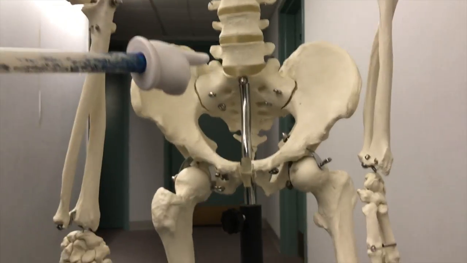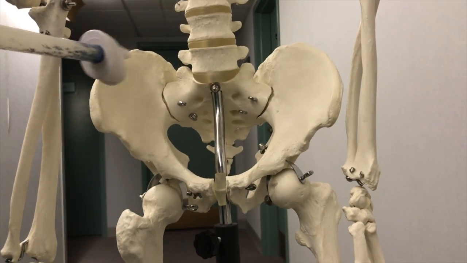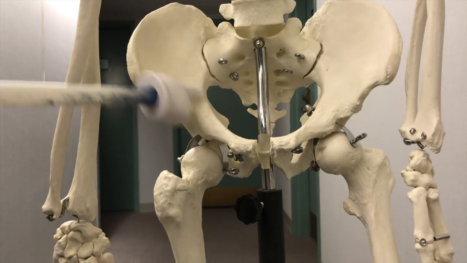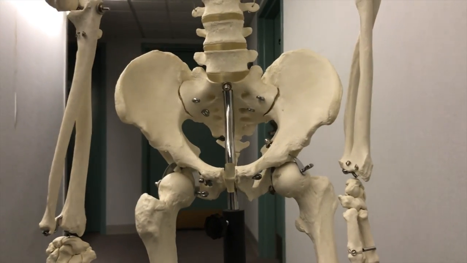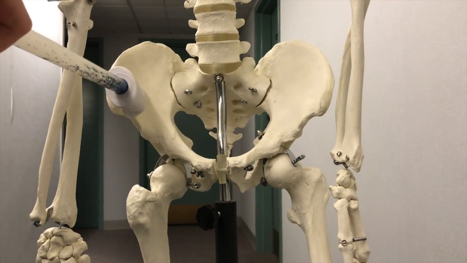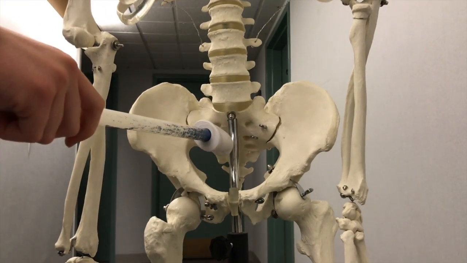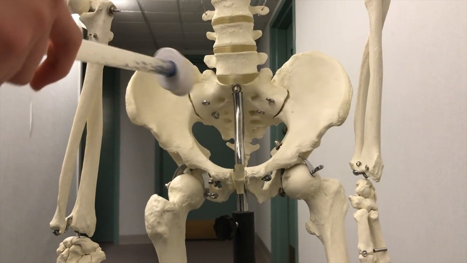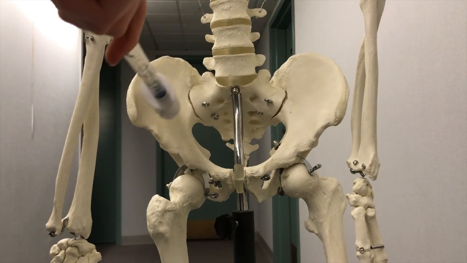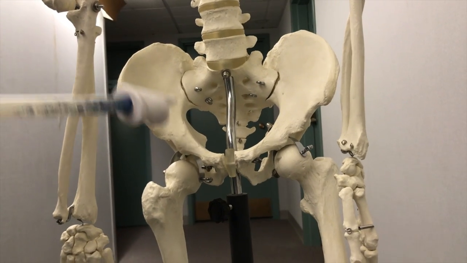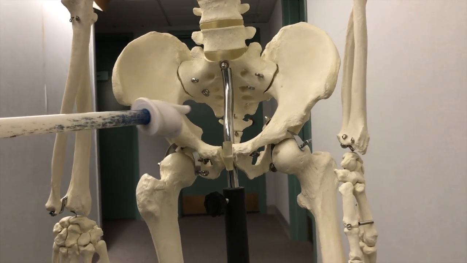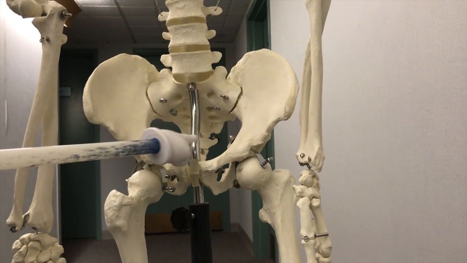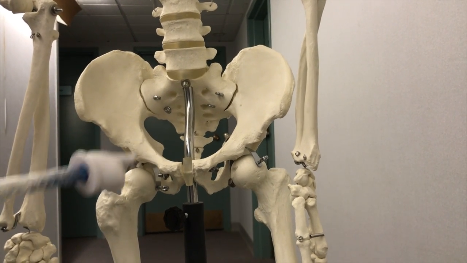Now the hip bones are formed by the fusion of the ilium, the ischium, and the pubis. So the ilium, which is right here, connects to the sacrum at the sacroiliac joint. And this is one of the largest bones of the hip bones. The pubis, which is right here, has parts of the bone enclosing the obturator foramen, which allows nerves and blood vessels to pass through into the thigh.